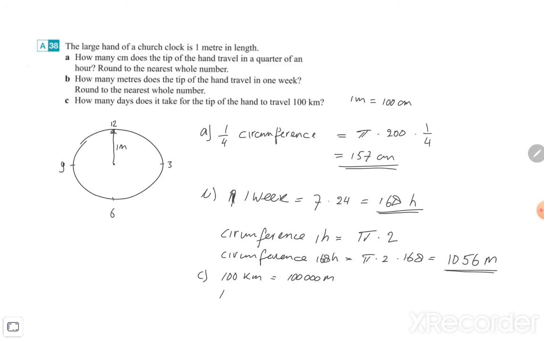So 100,000 divided by pi times 2. Be aware that pi times 2 needs to be inside the brackets. And that's equal to 15,915.49431, etc. Now this is the hours.